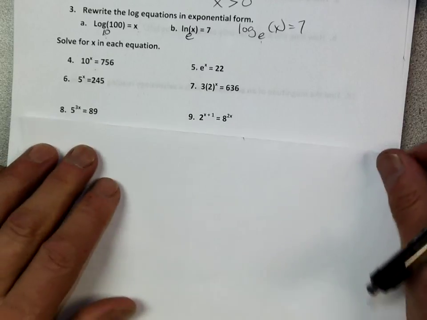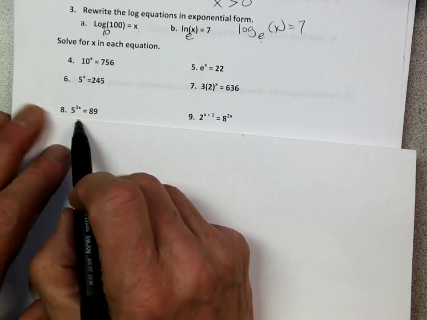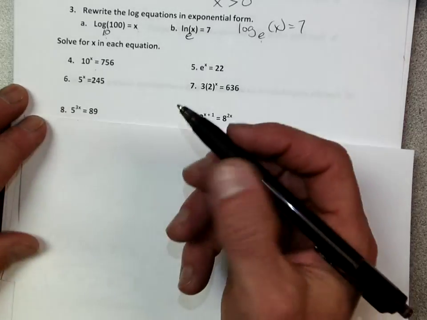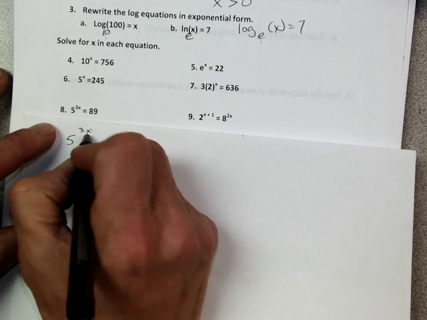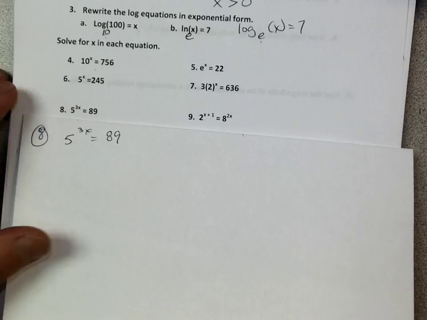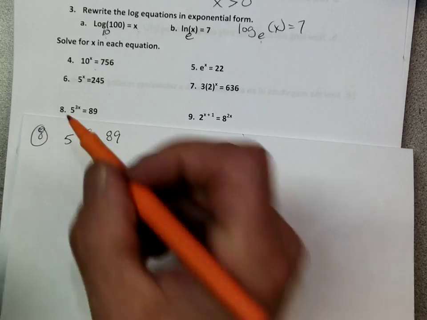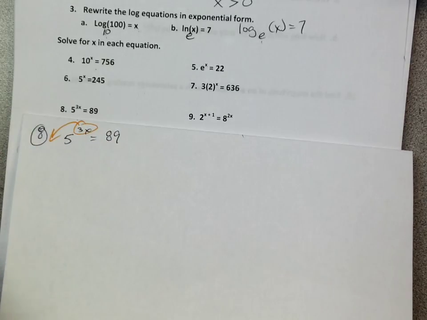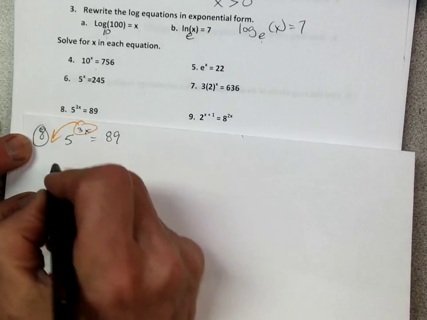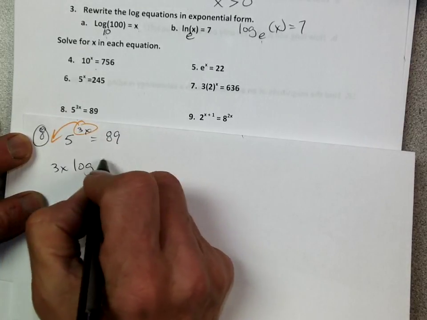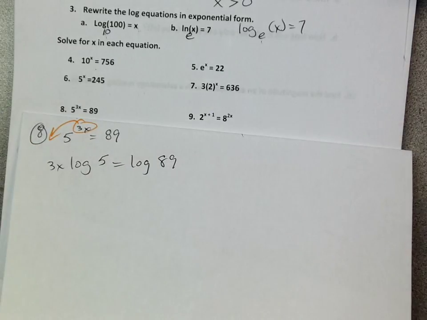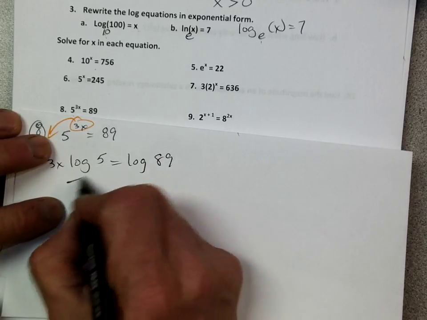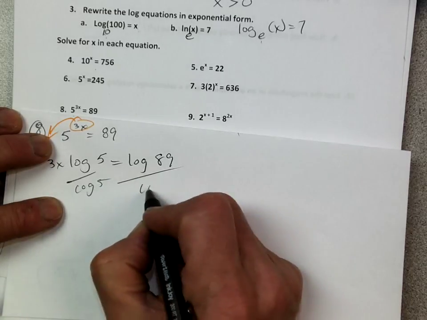The only difference is that the very last step will be to divide by 3, but I'll show you what I mean. So first step, let's take the log of both sides. For number 8, I've got this 5 to the 3x equals 89. But I need to bring the 3x down, right? So if I need to bring the 3x down, I'm going to just take the log of both sides. So I'll have 3x log 5 equals log 89, right? Well, log 5 is just a number in my calculator, so I'm going to divide by log 5.